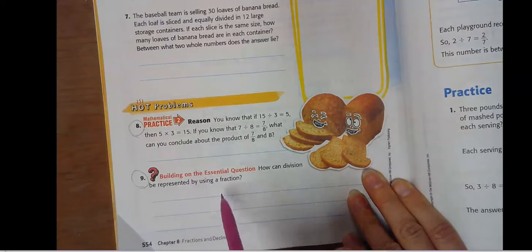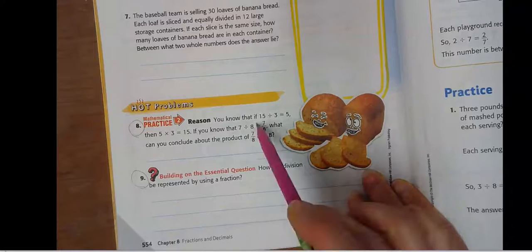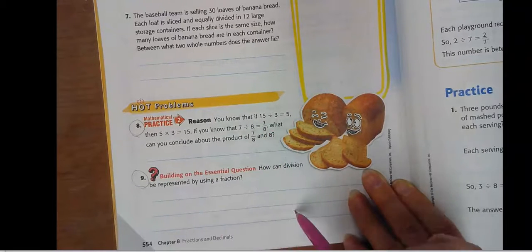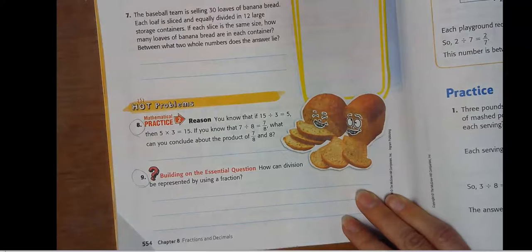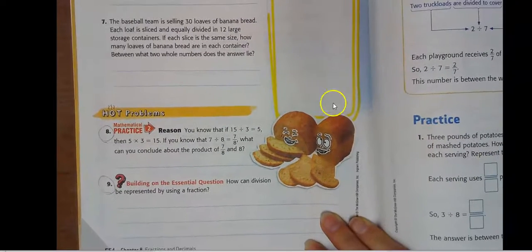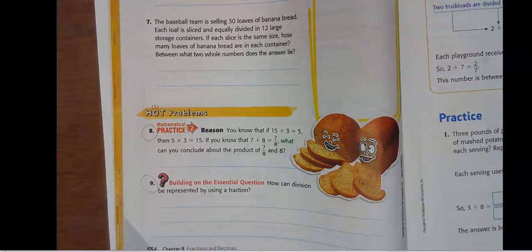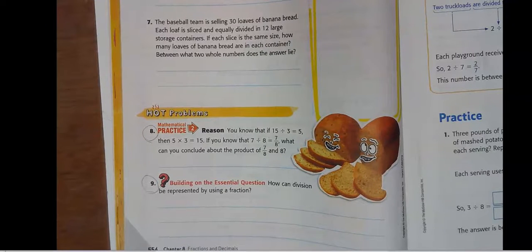Often we skip these. If you want to, talk this over with an adult, but you should be able to think your way through this based on all the work we've done with fractions. That is your homework for today. Tomorrow you have lots and lots of online practice because Wednesday is a test.